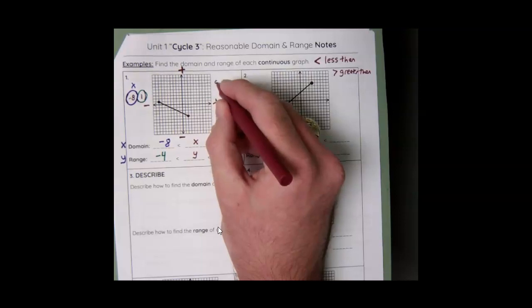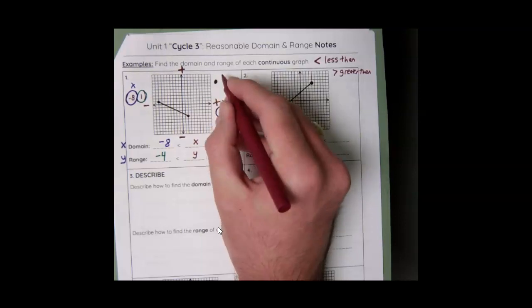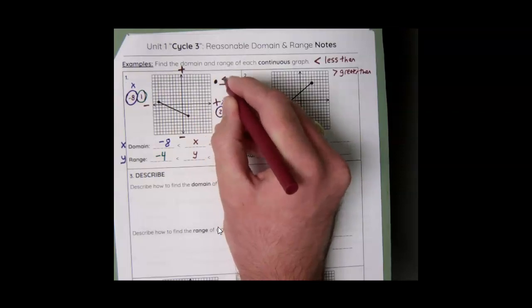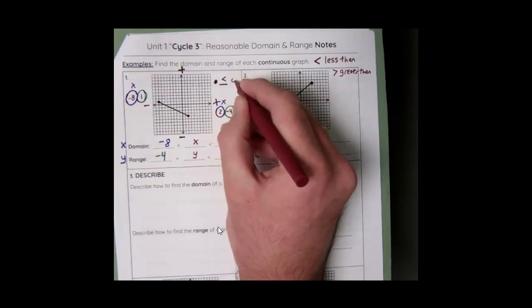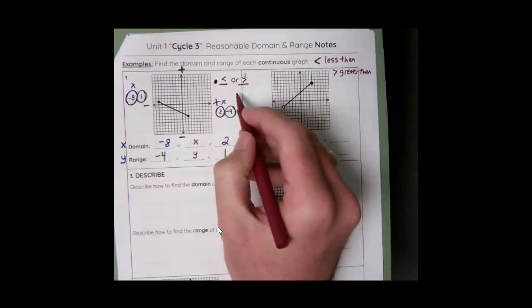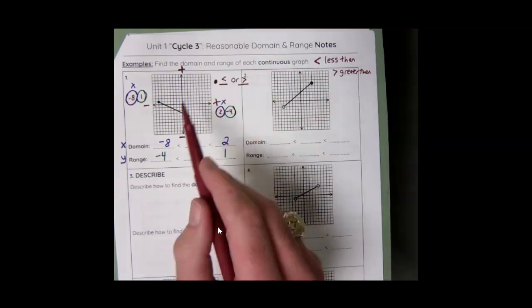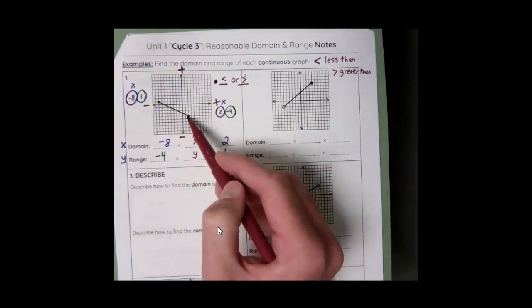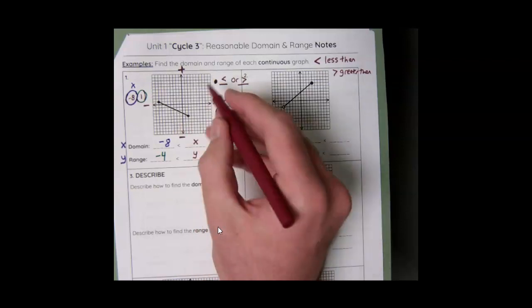When you have a shaded dot, you have to remember to put a line under less than or a line under greater than, because that symbolizes or equal to. It's saying that the domain or the range is equal to that point. It doesn't stop before it. It is equal to that point.